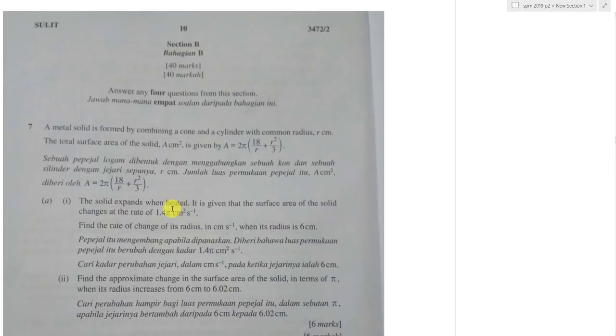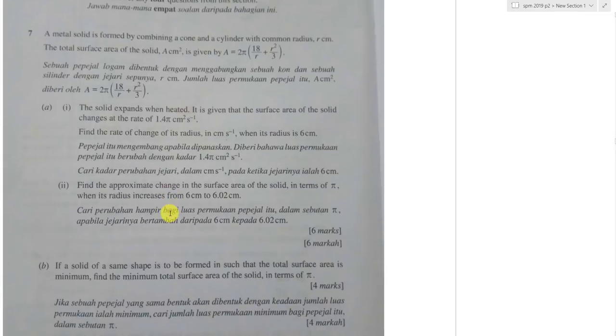Okay, question 7 here. We have a metal solid formed by a cone and a cylinder with a common base, and then the total surface area is this one. So the area is equal to 2 pi times 18 over r plus r squared over 3. Then the solid expands when heated. So it is given that the surface area of the solid changes at the rate of 1.4 pi cm square per second.